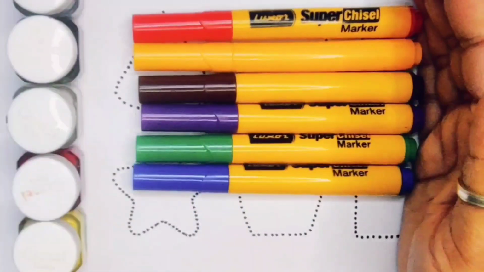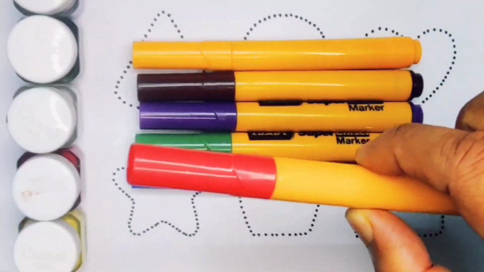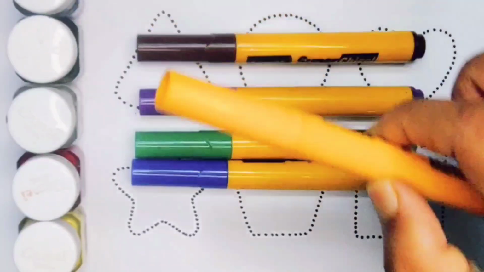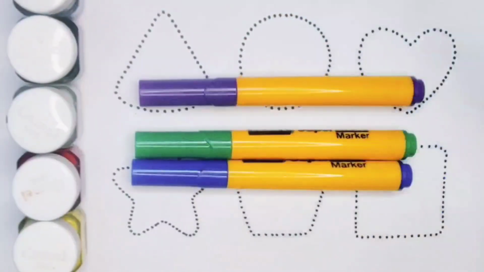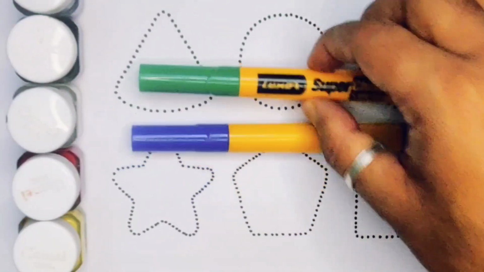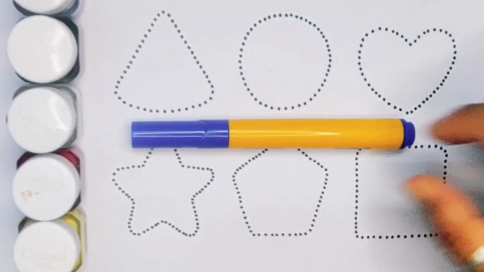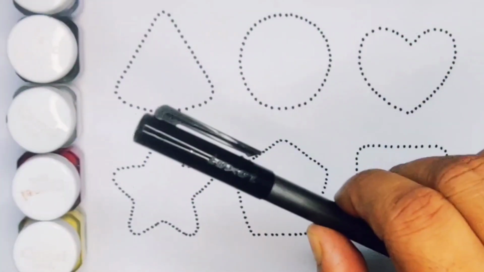First we're going to know the color's name. Red color, orange color, chocolate color, purple color, green color, blue color and black color.